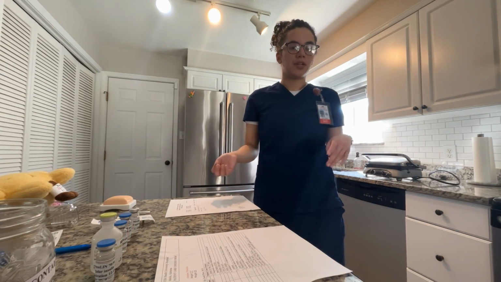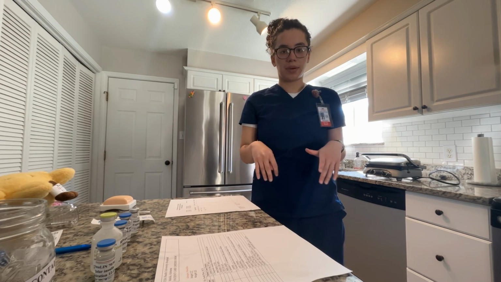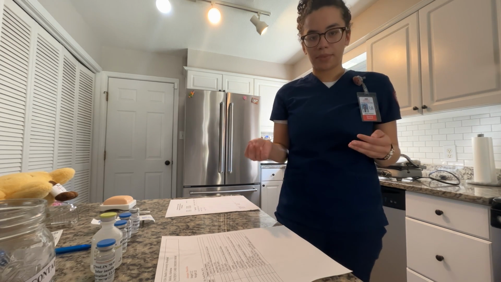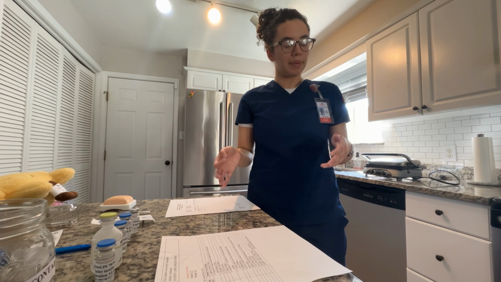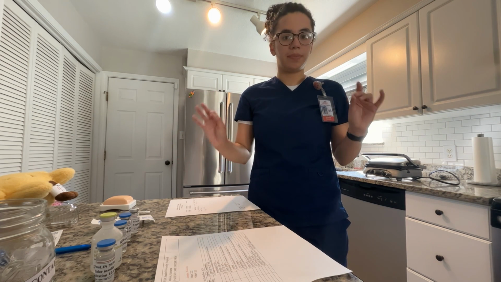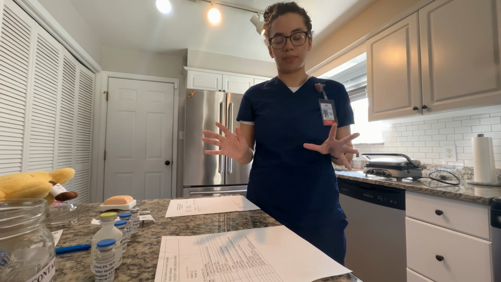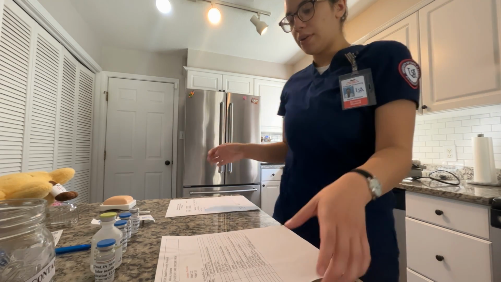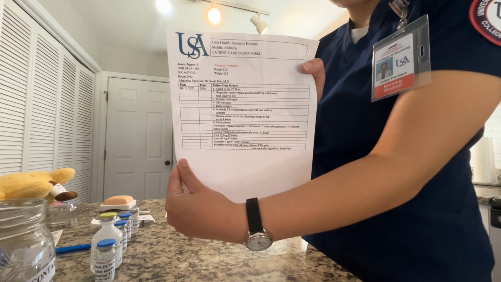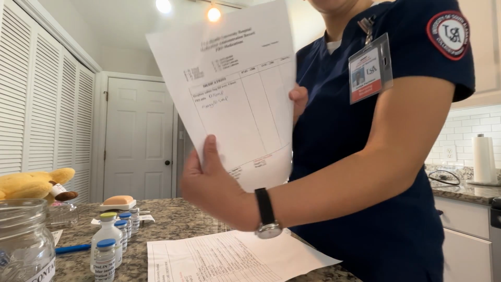So for this procedure, I would be following the no interruption zone policy. So I would keep conversations with colleagues to only essential topics. All doors would be closed, and I would not be taking any phone calls, to ensure that I'm not interrupted during this procedure. So I'm going to begin by comparing my order sheet to my MAR.